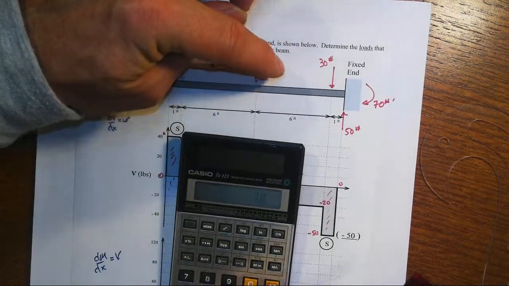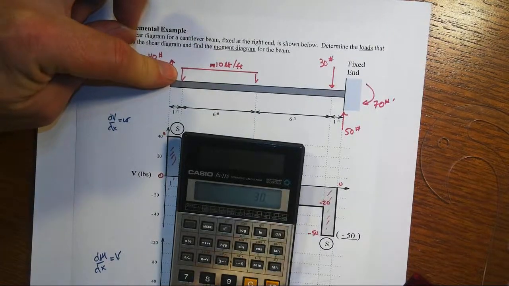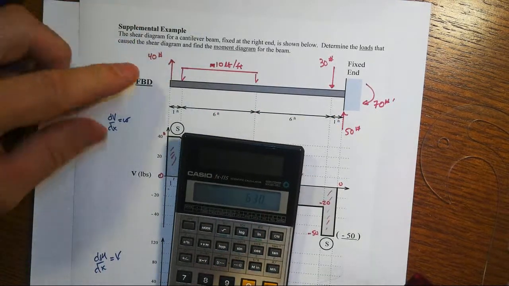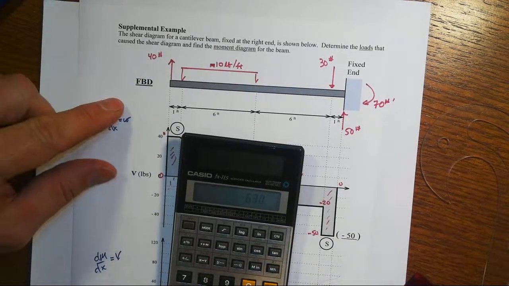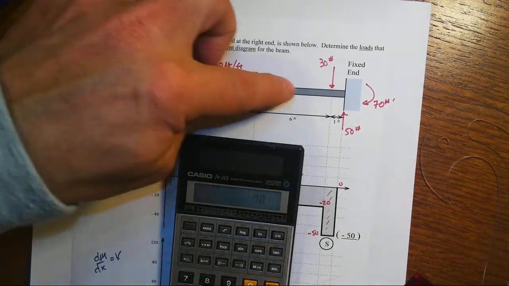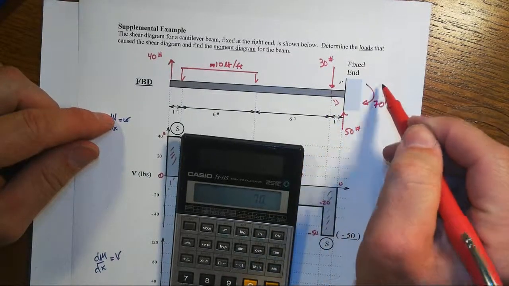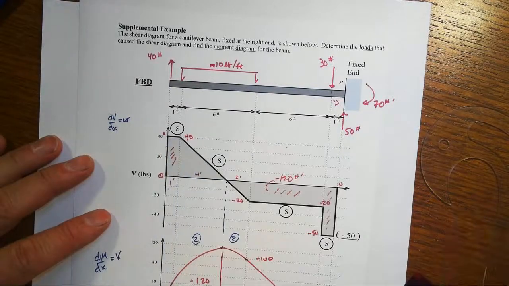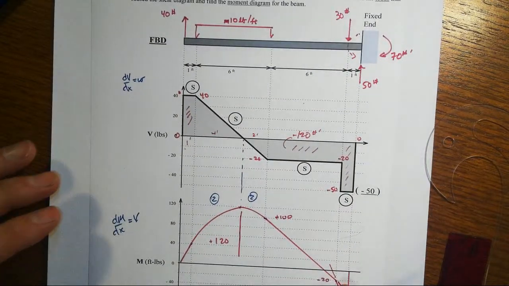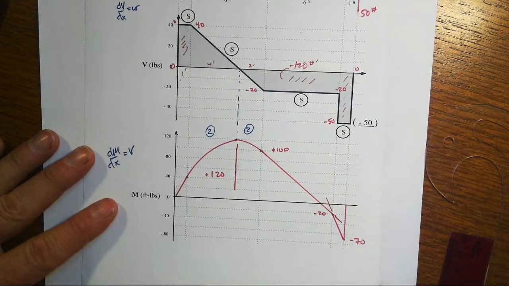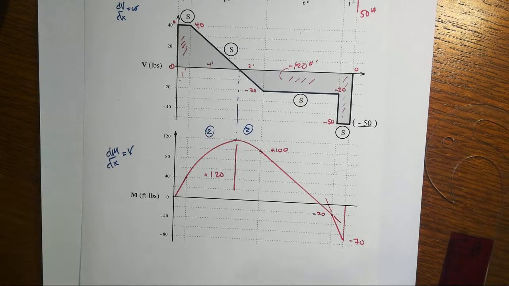We got 30 times 1 plus 10 times 6 to get the load times this moment arm, which is 7 plus 3 times 10, would be 630. Remember, this was 560 going the other way. So bam, there's a net 70 from the loads trying to go that way, so that means the reaction has to be 70 opposing that. Okay, cool. Right? So that is a fairly complete, adequate, and reasonable shear moment diagram.